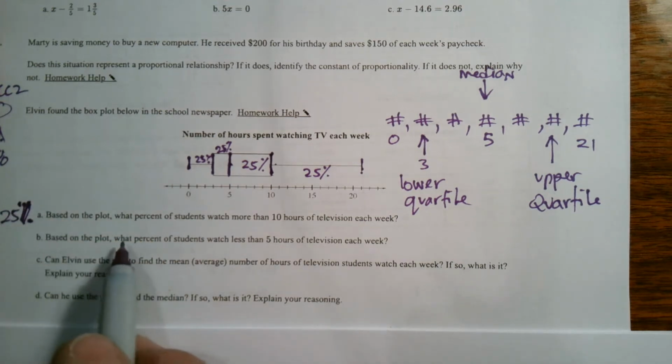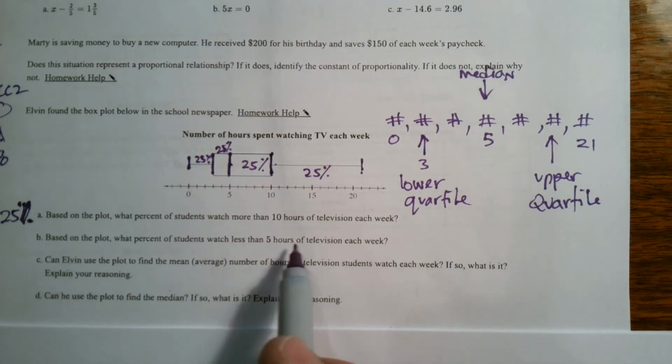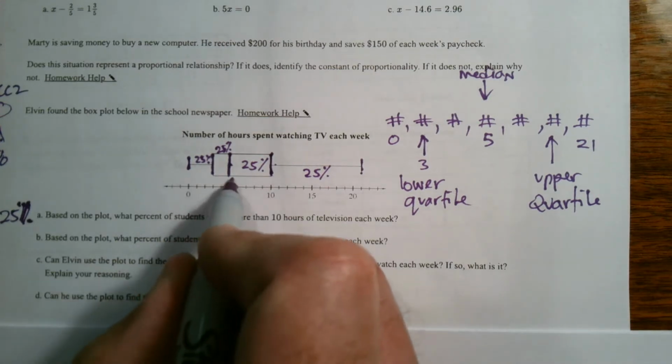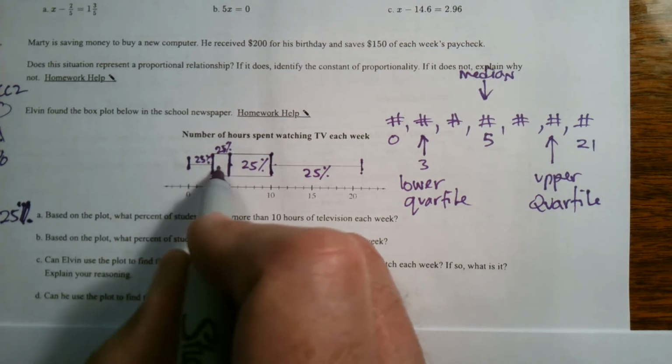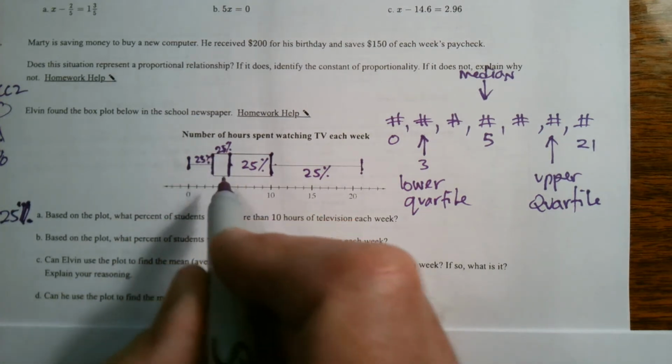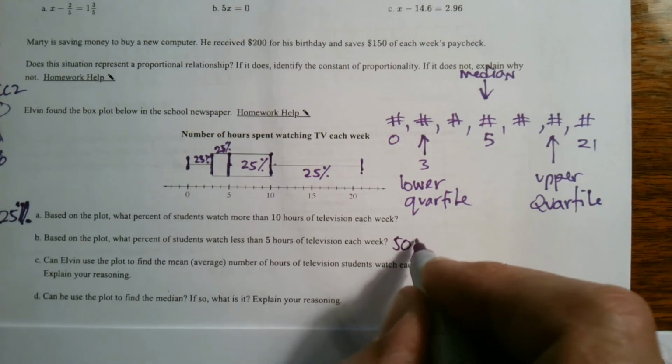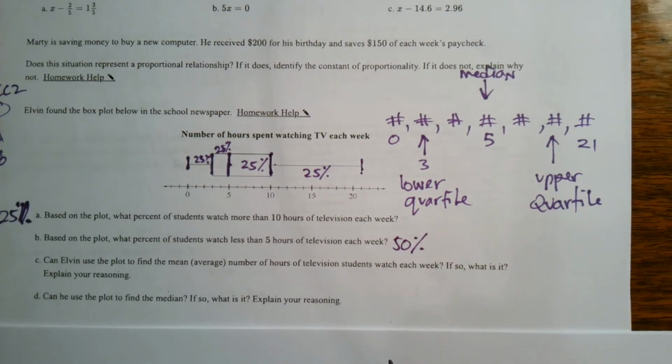B, based on the plot, what percent of students watch less than 5 hours of television? At 5 hours, what percent is in this direction? Well, it's two 25s, which is 50%. So we can answer that by saying 50%.